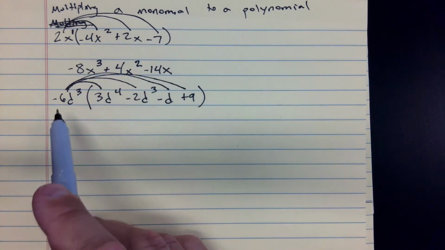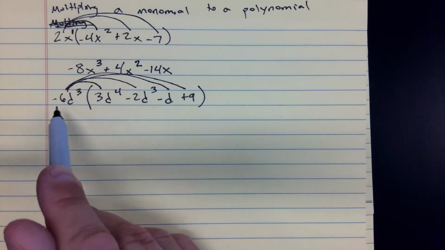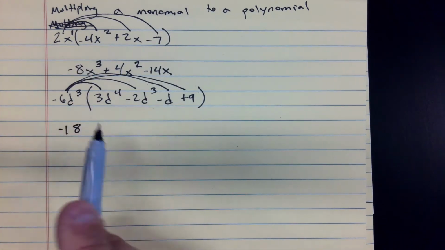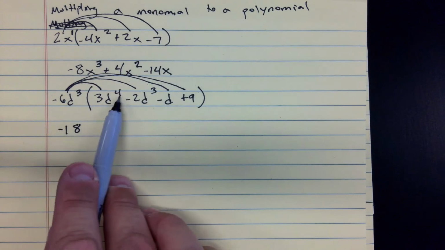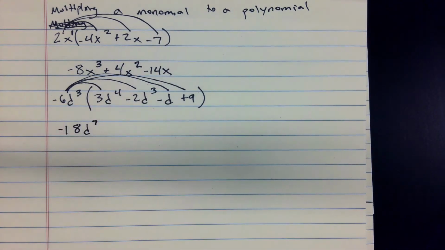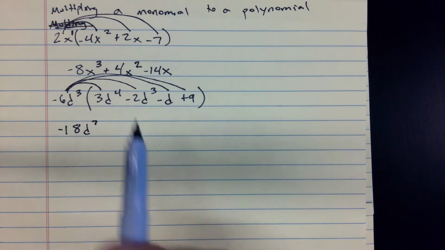But the biggest thing you got to remember is we multiply the whole numbers. Negative 6 times 3 is negative 18. d cubed times d to the 4th gives me d to the 7th. When you multiply exponents, you add them.